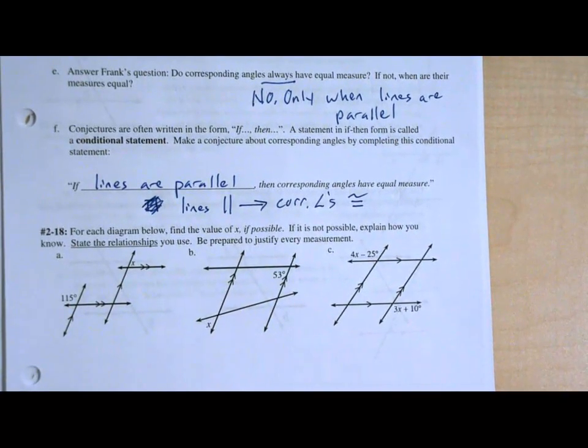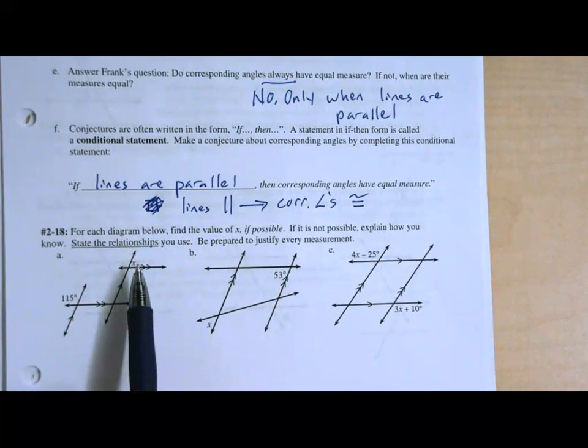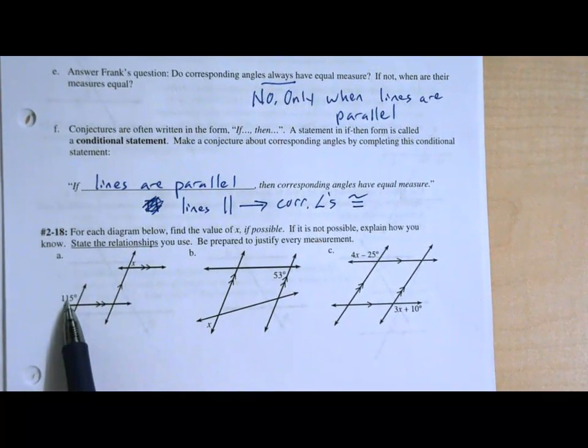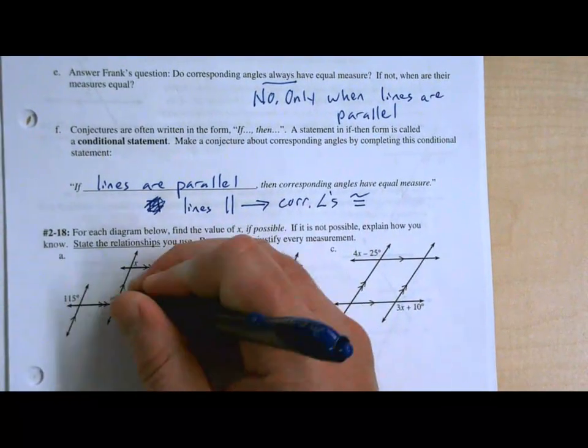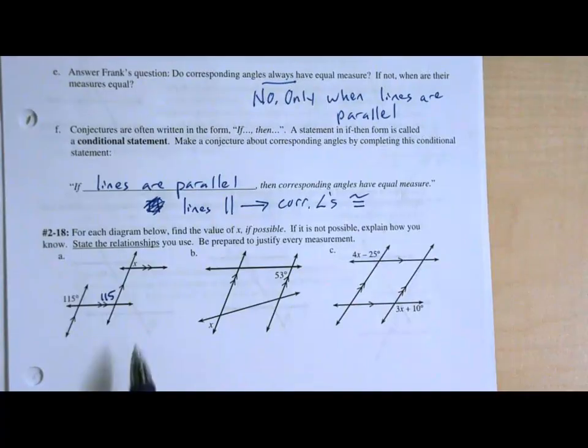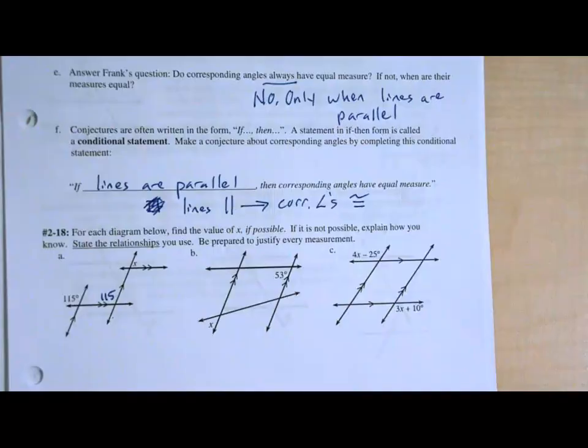So how are we going to do this? I'll show you my strategy. Here's what I would do. I would say that 115 is corresponding. I'm going to try and move this 115 up to this intersection. So this 115 is corresponding to this angle here, agreed? Write 115 in here. We know they have to be the same. How do we know? Because they told us the lines are parallel with the little arrow symbols. So we know those are the same.